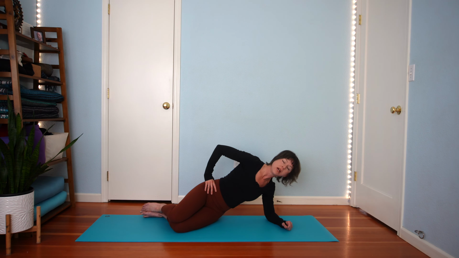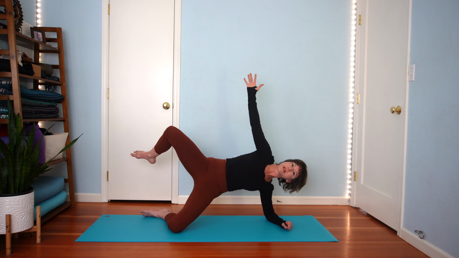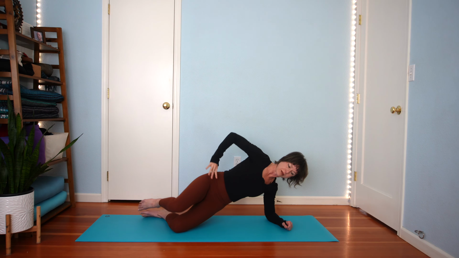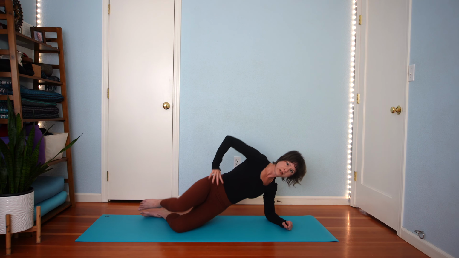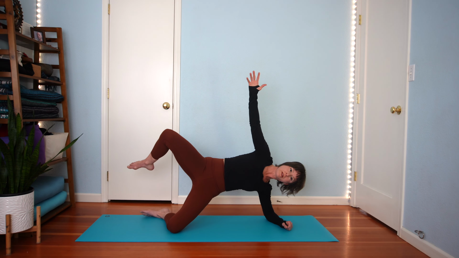Let's inhale here. Exhale, press down, lift up. Lift your pelvis, lift your arm, lift your knee as high as your knee wants to go. Then we're gonna inhale, slowly lower it back down. Exhale, lift back up. Open. Inhale, slowly lower it back down. Now, if you need to adjust things, do that. Exhale, lift up, open. Great.